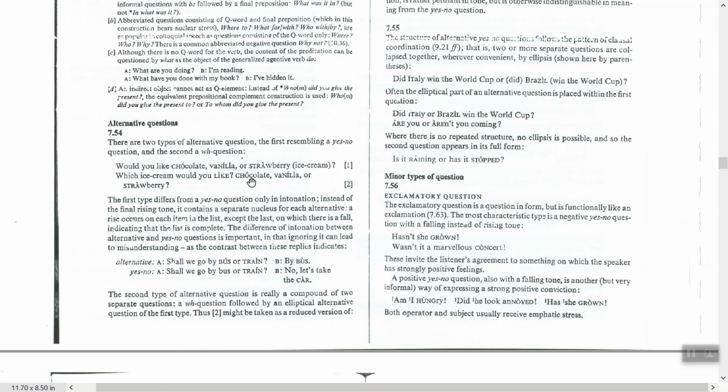Here we have a separate nuclear tone on chocolate, on vanilla, on each element, rising. And on the last element we have falling. See here? For each alternative, a rise occurs on each item in the list except the last, where there is a fall, indicating the list is complete. And it's very important.